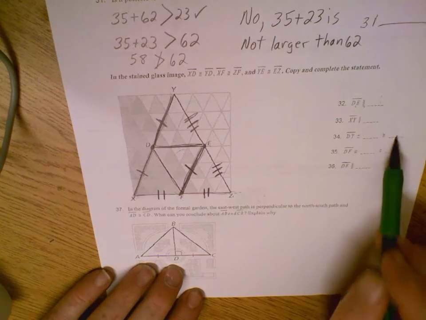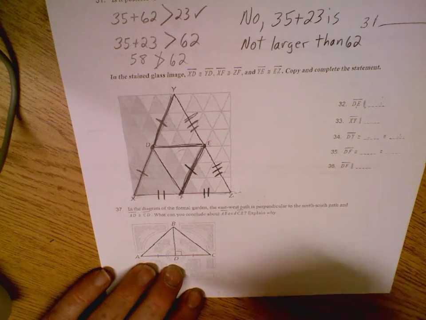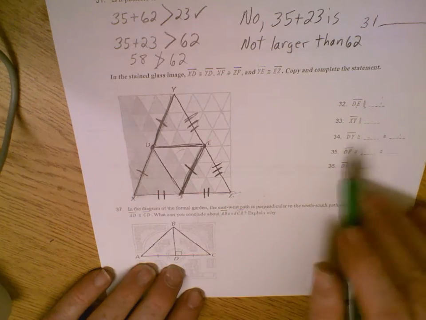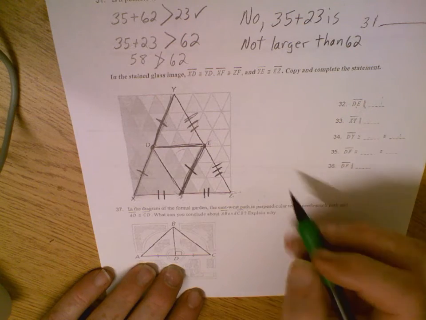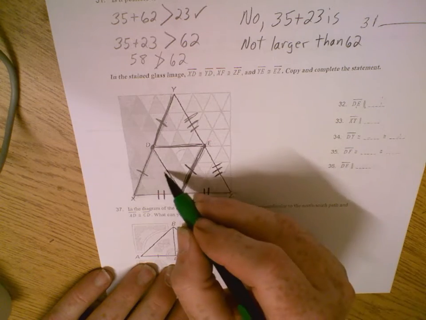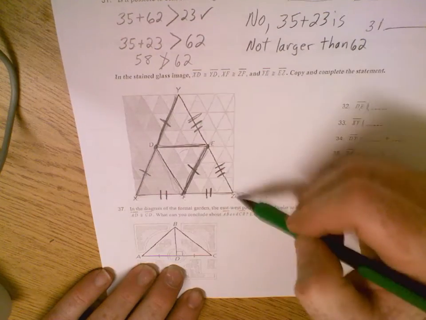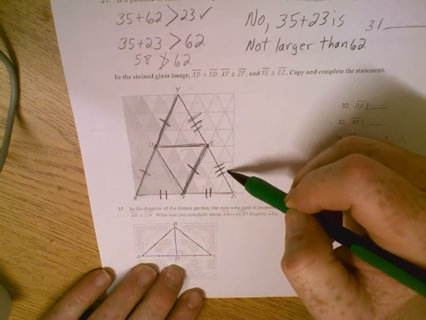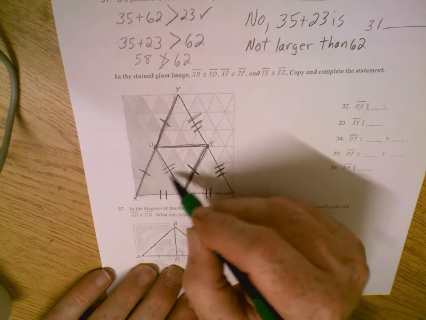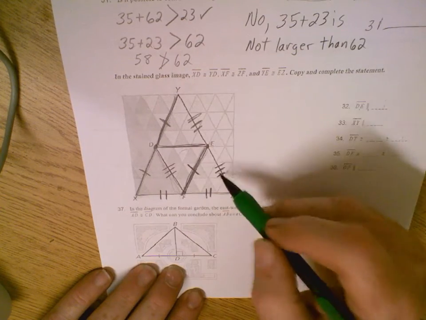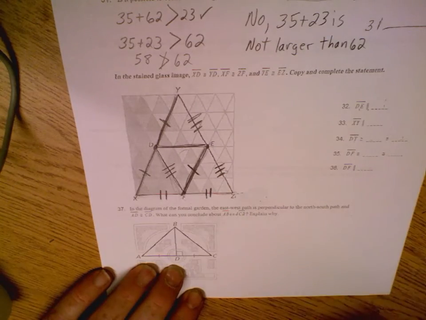You could write those in both over there. And along those same ideas for DF, DF is right here. Well, we know it's half as long as this side, so these two and DF are all three congruent. So those are going to be your two answers that go over there.